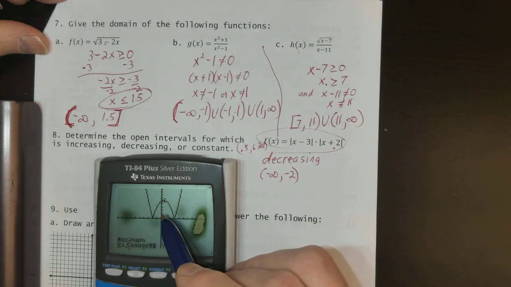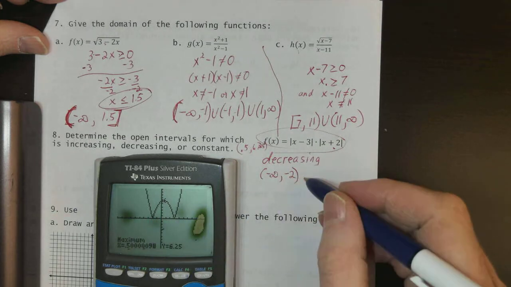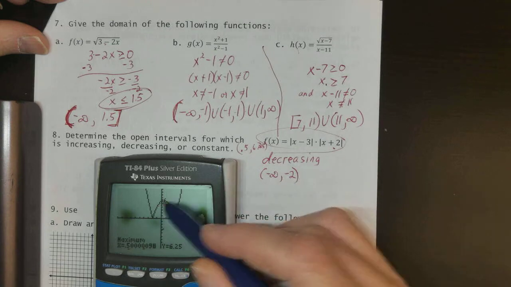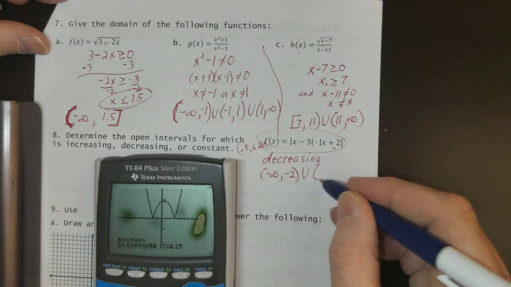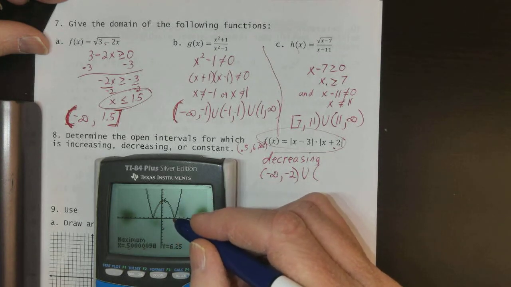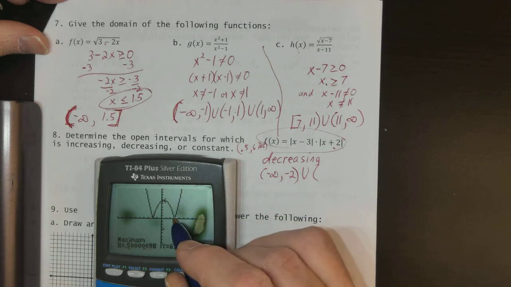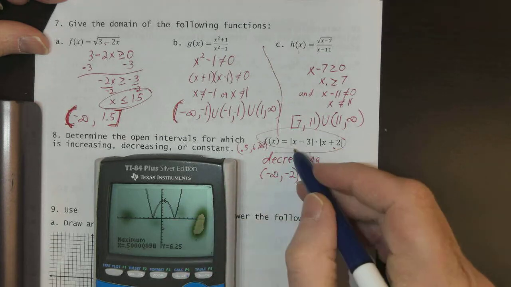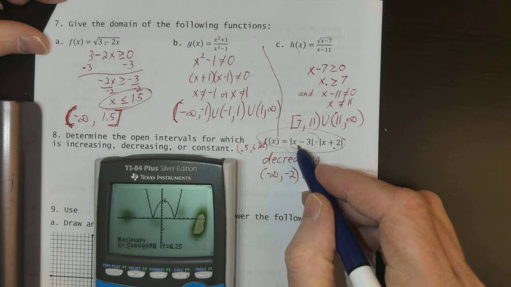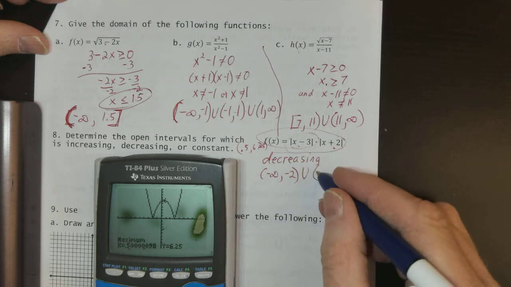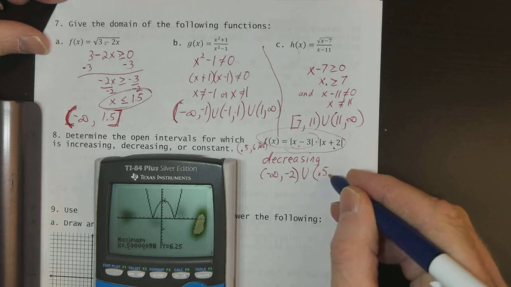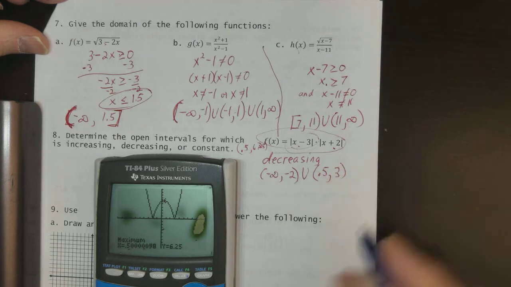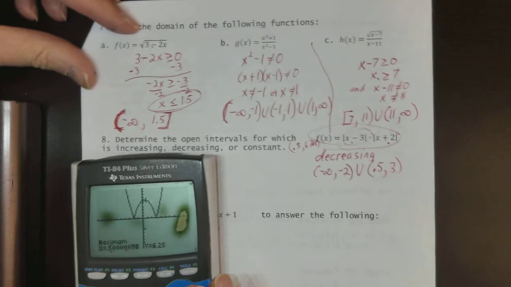Okay, we're looking at the intervals of x. Negative 2 to 0.5, it's increasing, but that 0.5 until we get to 3. This is 3. I could do that 0 again, but the 0 is caused by this absolute value. So I'm going to go 0.5 to 3. Those are the decreasing intervals.